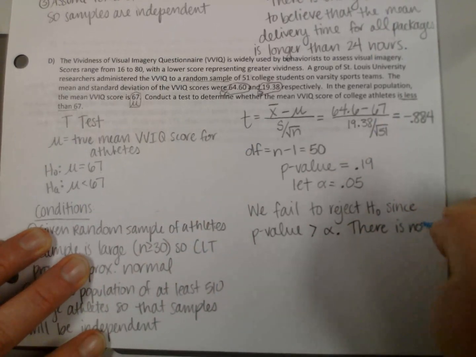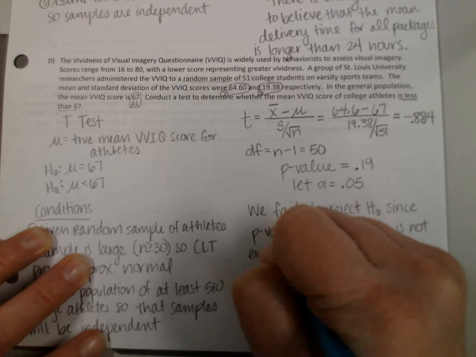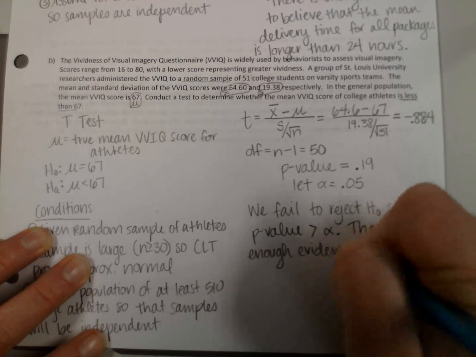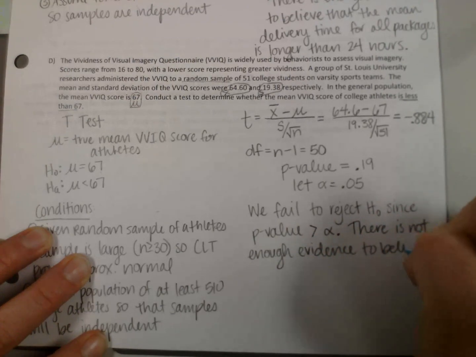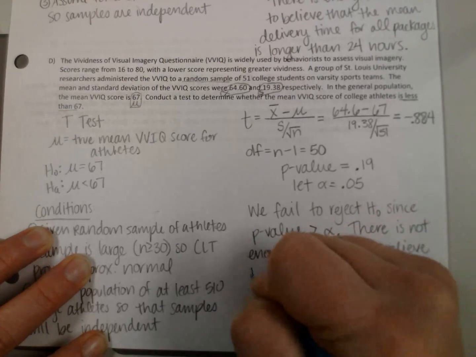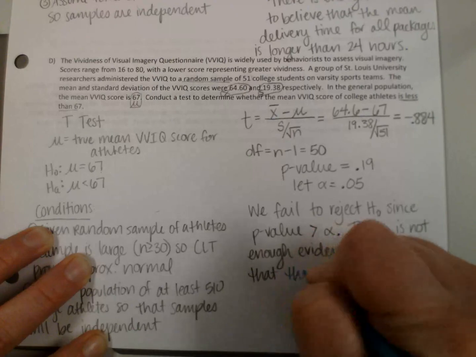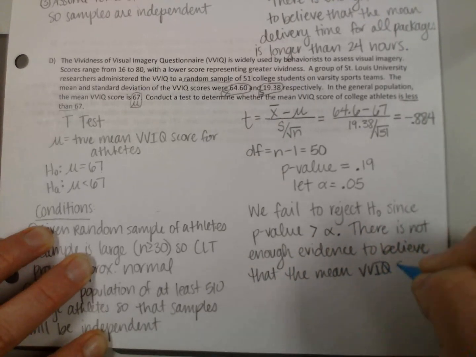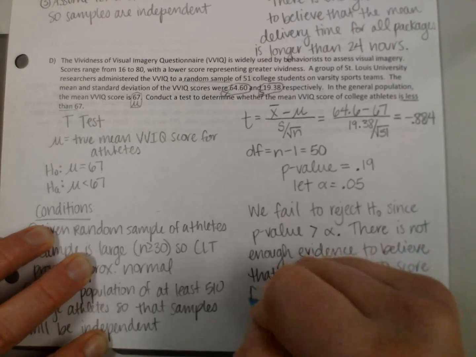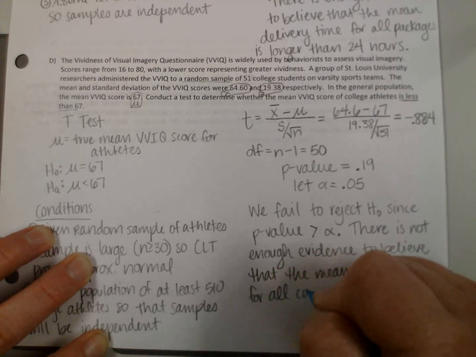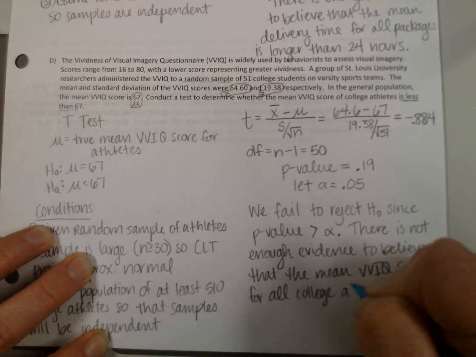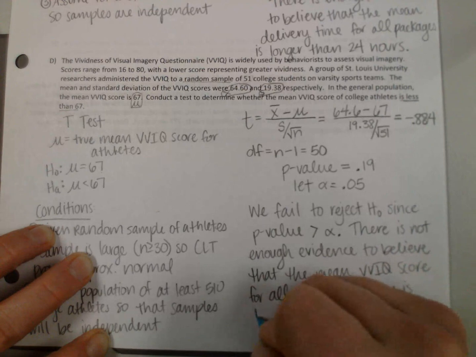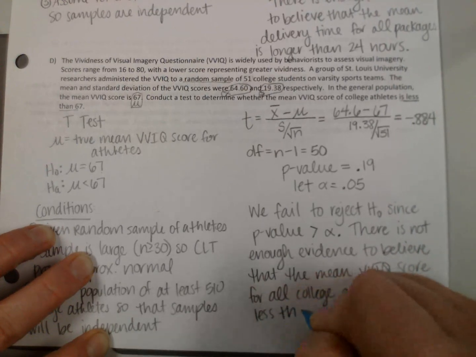There is not enough evidence to believe that the mean VVIQ score for all college athletes is less than 67.